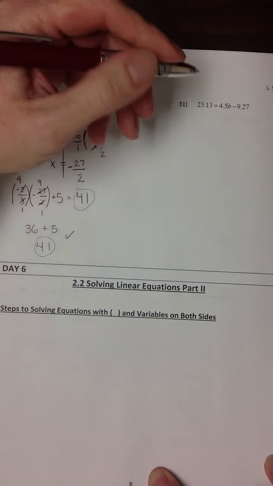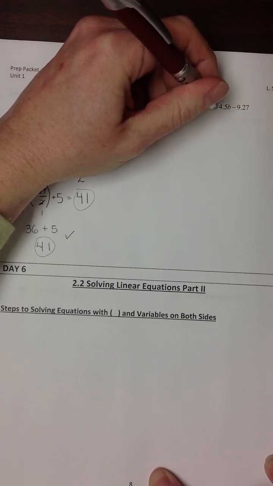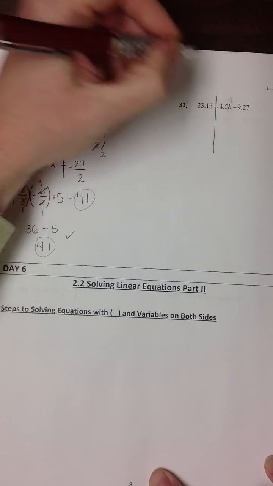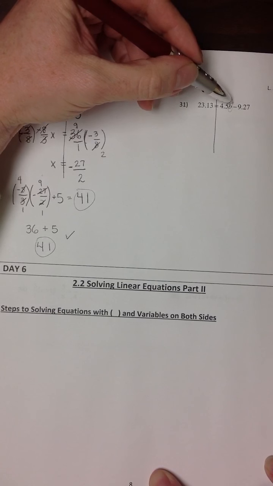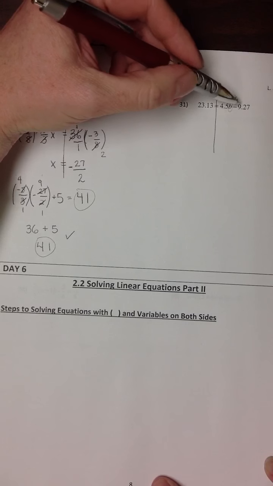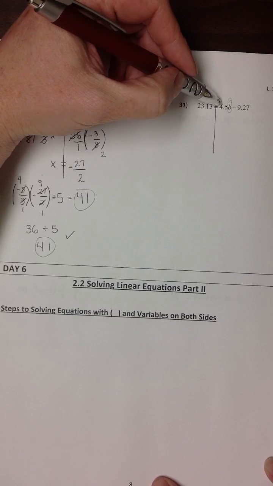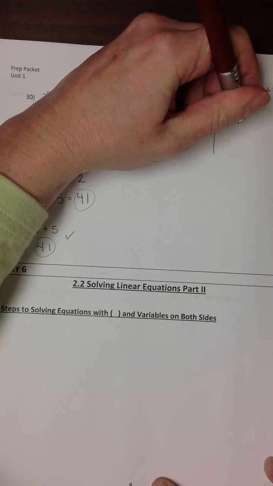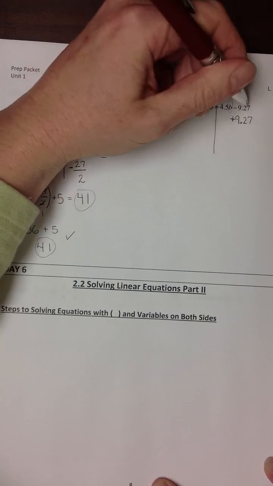In our last example, we're going to isolate the variable by clearing away some decimals. So our goal is to get b here by itself. Right now it's got a minus 9 and 27 hundredths being subtracted from it, and a 4 and 5 tenths being multiplied. So I'll start by adding 9 and 27 hundredths to both sides.